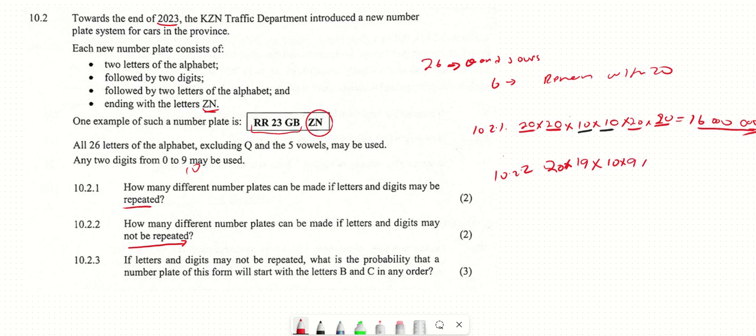I'm going down to 9 with the number of digits. Again, of letters, now I've chosen 2 already. I'm going to choose out of 18. I've chosen 3. I'm going to choose out of 17. So what is the total here? Which this is 10,465,200.